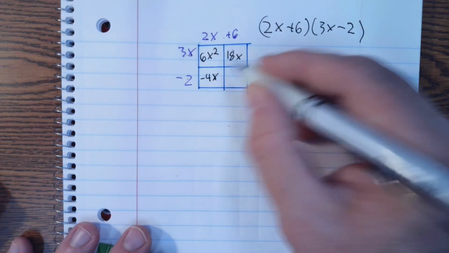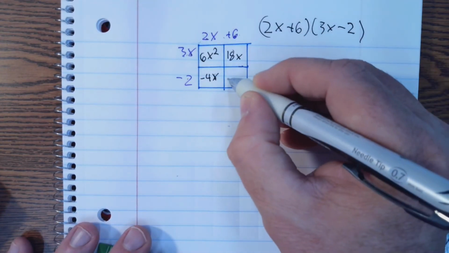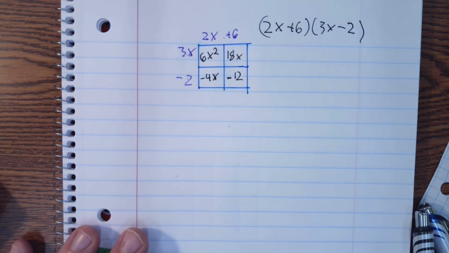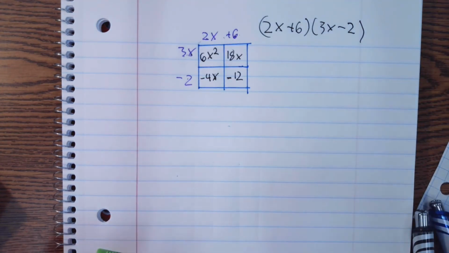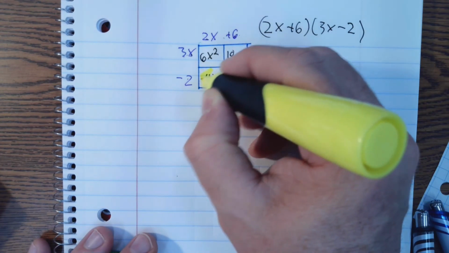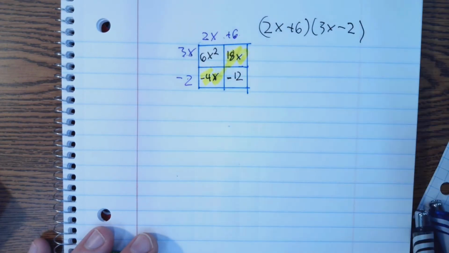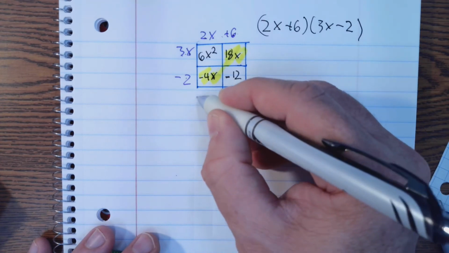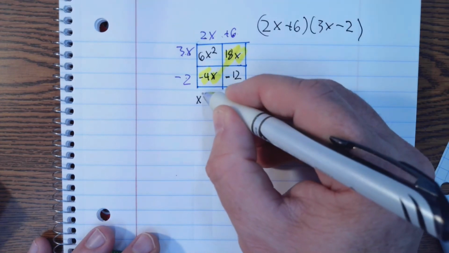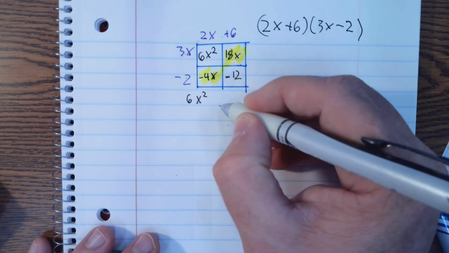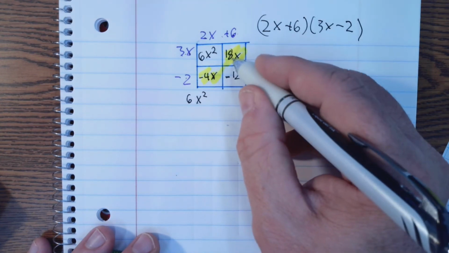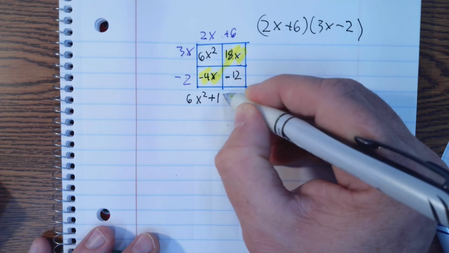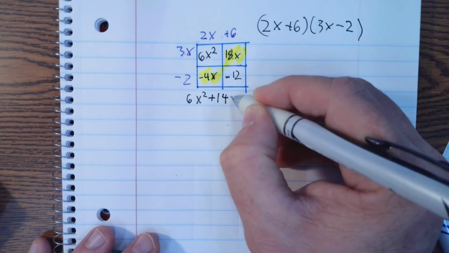And then we got negative 2 times 6, which is a negative 12. Okay, do we have any like terms? Looks to me like we have like terms again right here. So we're going to have 6x squared, negative 4, 18, that's going to be what? Maybe?